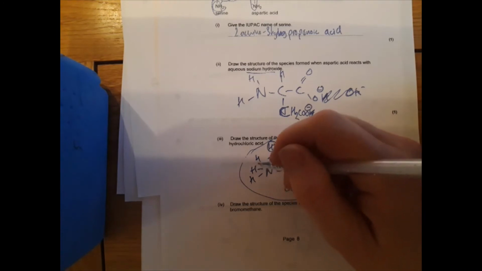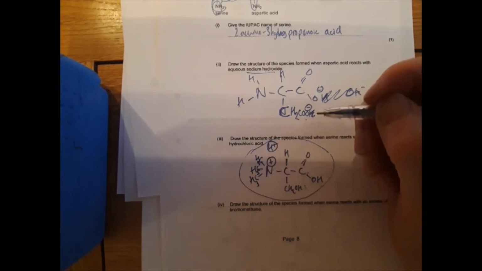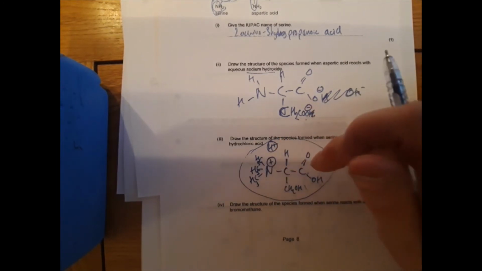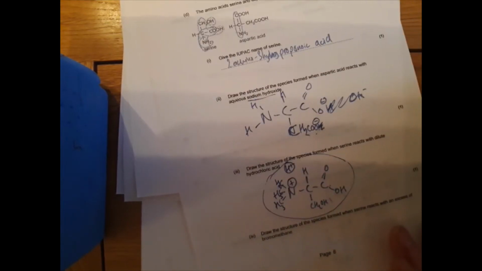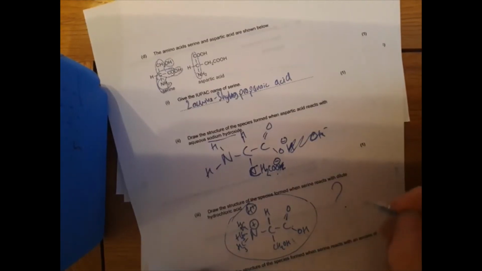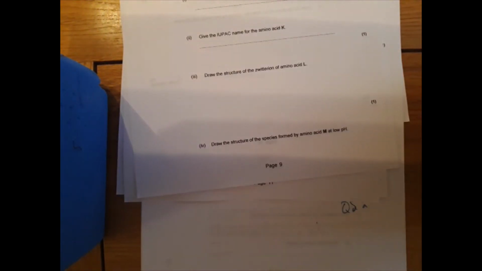I haven't done this for years. What you'll get, this is your serine, and you'll end up with a CH3 in each of these positions. Quaternary amine salts, I think they're called. I haven't taught that. I think last time I did that was in uni. Ask PL about that one. Right. Next.